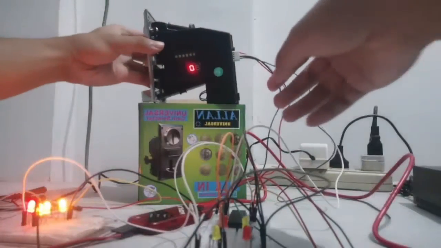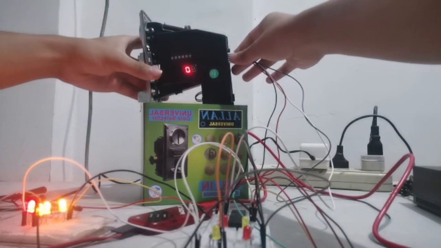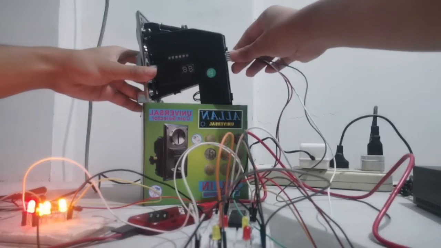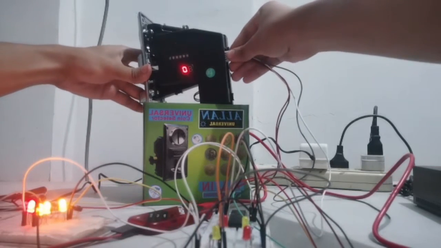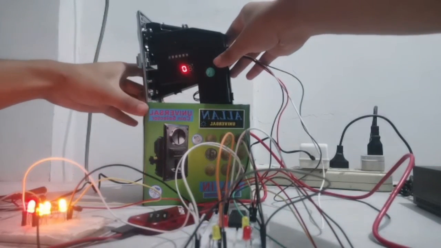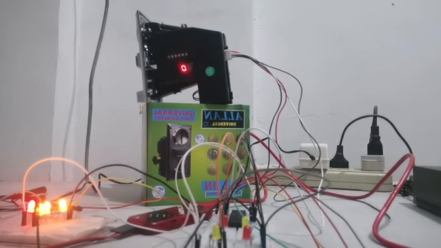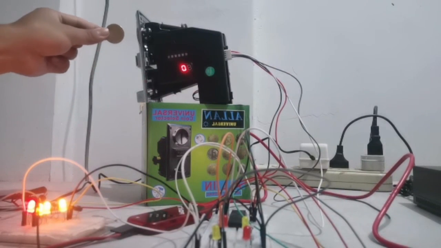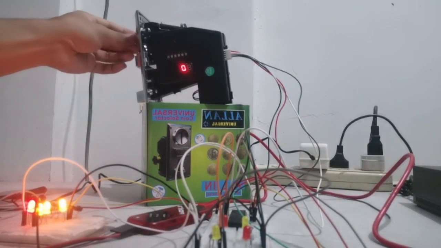So going ahead to our experiment here, we have to eliminate first the supply and resupply our coin selector here, so that we can save the changes we made last time. Okay, so now the challenge was, if I put this into the coin slot here, the LED will light up for 6 seconds, this LED. Okay, so now we'll perform it.